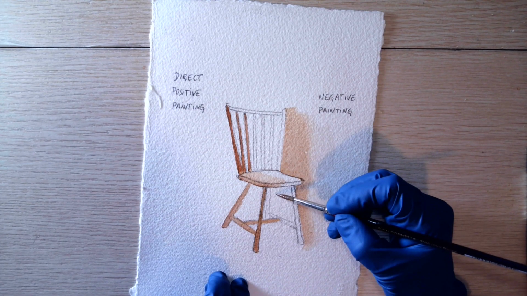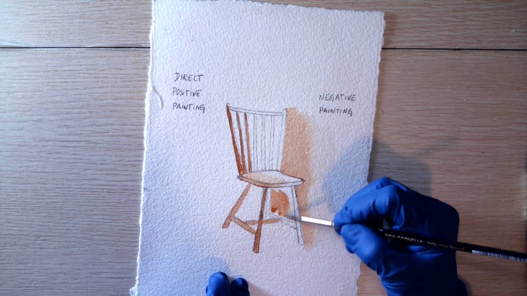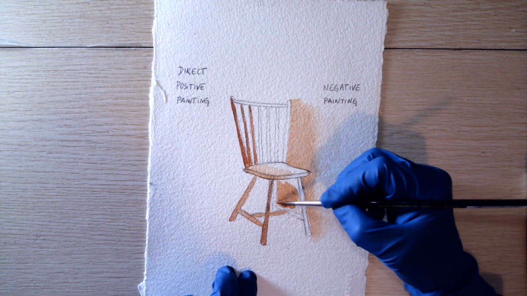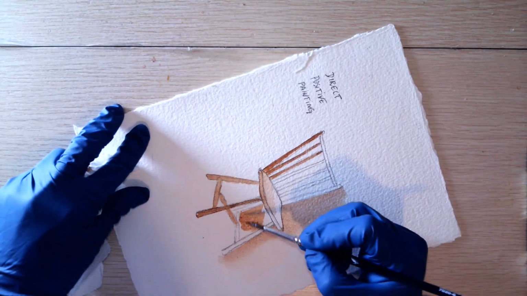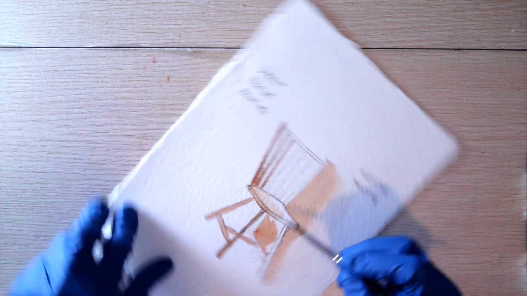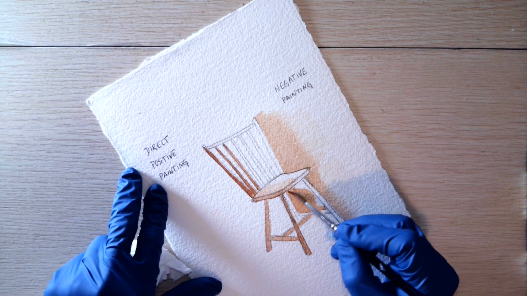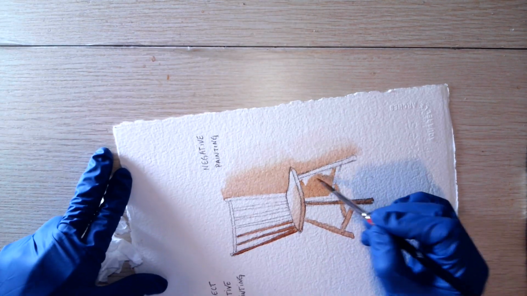And you start constructing a shape by leaving it unpainted.